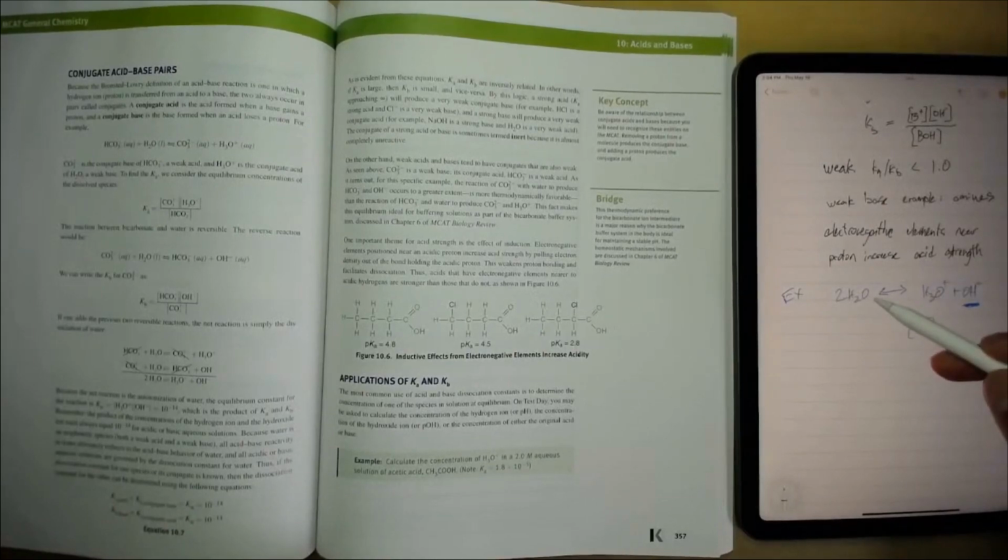So water is pure, so we ignore it in concentration. But these, I guess, are both aqueous. So there's nothing on the bottom, but there's going to be an H3O term and an OH term.